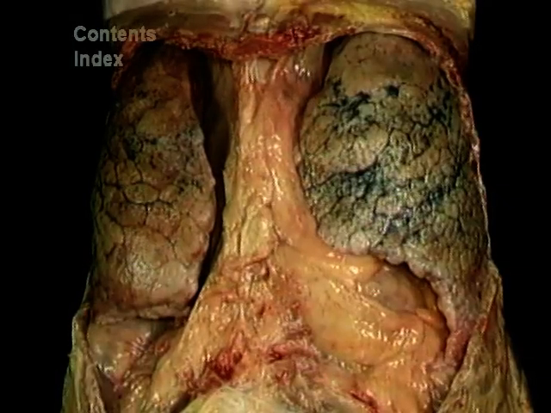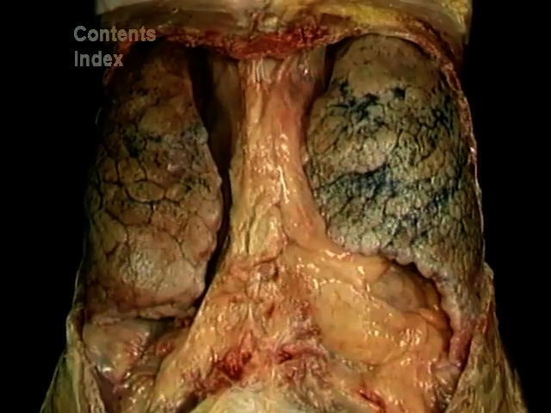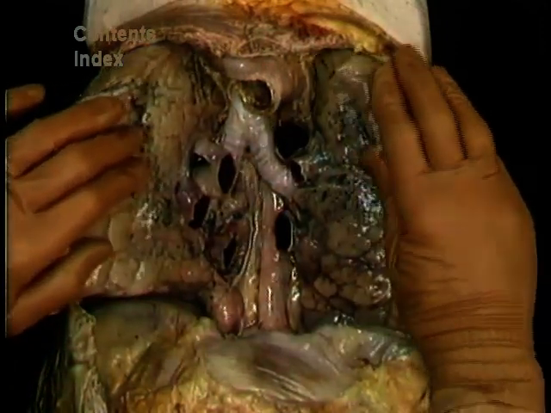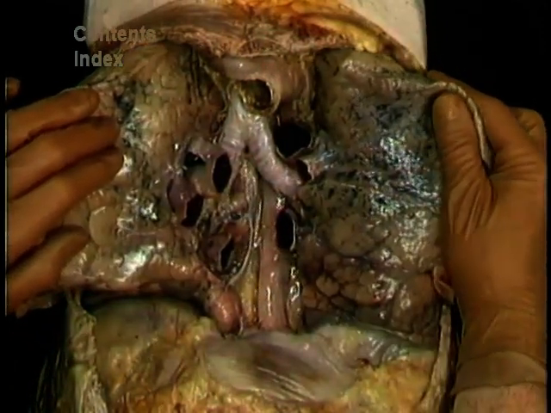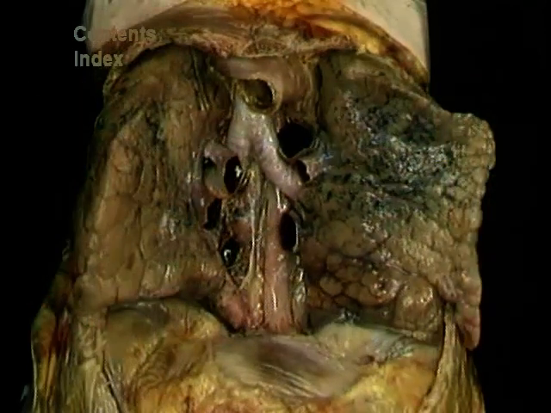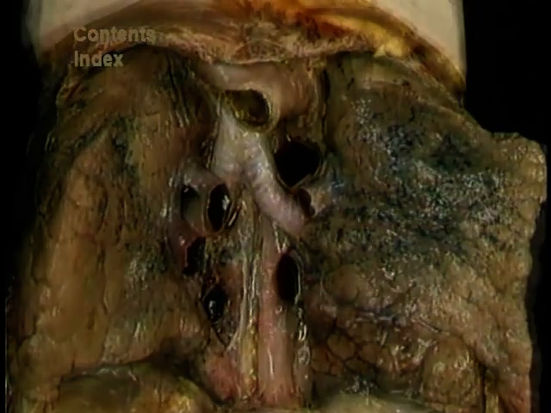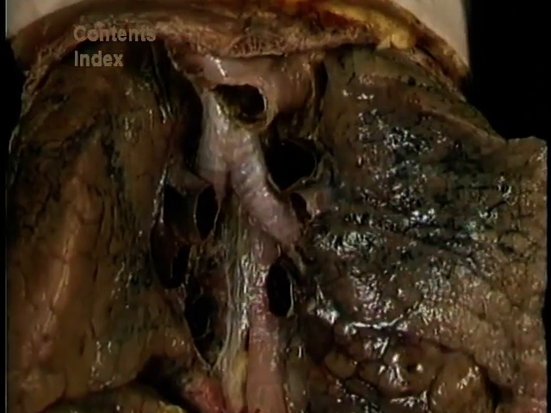Now we'll look at the pulmonary vessels and the trachea. To do that, we'll take the heart out of the picture and draw the lungs out to the side. This gives us a view of the medial surfaces of the lungs. There's a lot to see here. We'll look at blood vessels first.